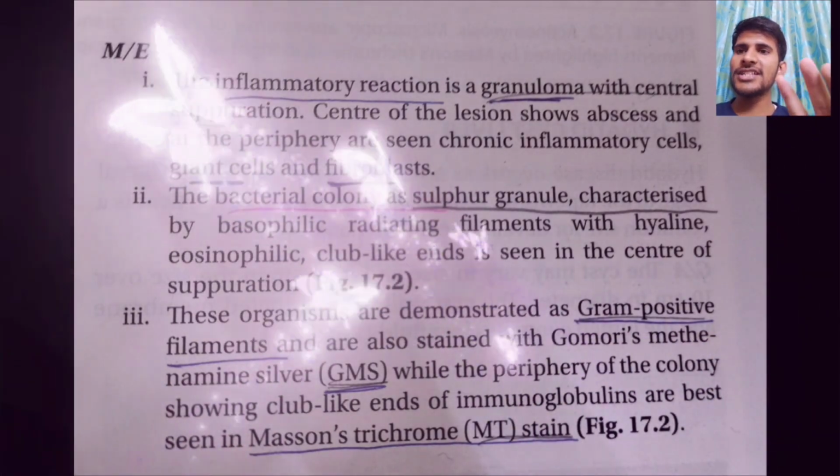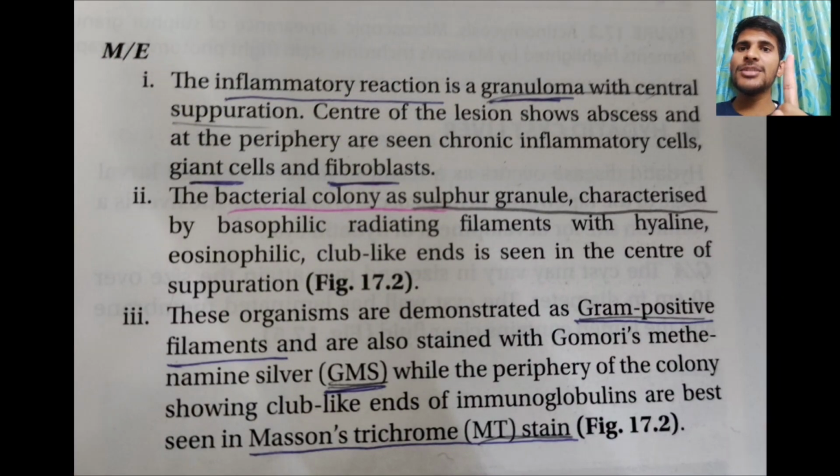Upon microscopic examination, inflammatory reaction is present. Granuloma with central suppuration. Center of the lesion shows the abscess and the periphery shows chronic inflammatory cells, giant cells and fibroblasts. As granuloma formation is there, you will see inflammatory cells, giant cells and fibroblasts. How is the bacterial colony? Bacterial colonies are the sulfur granules characterized by basophilic radiating filaments with hyaline eosinophilic club-like ends seen in the center of the suppuration.